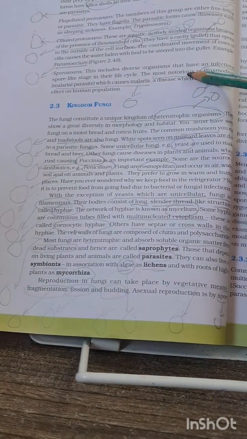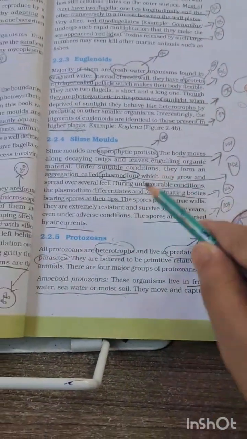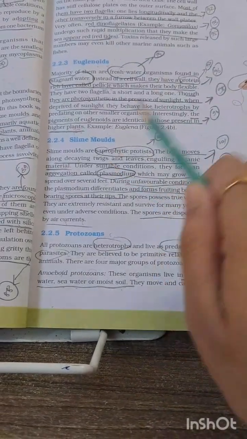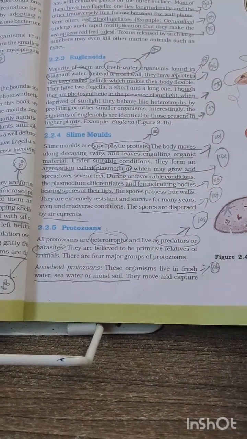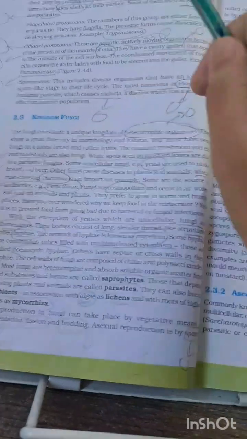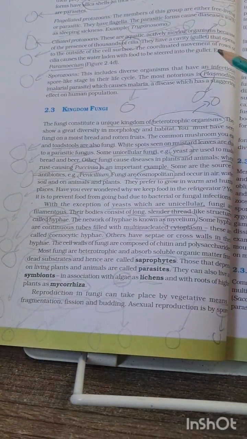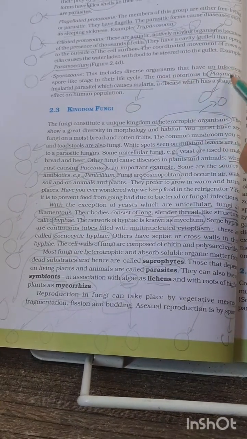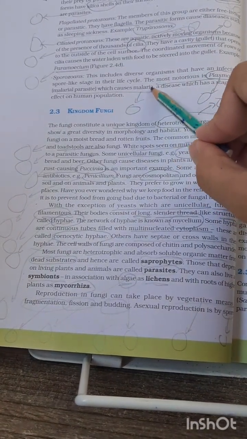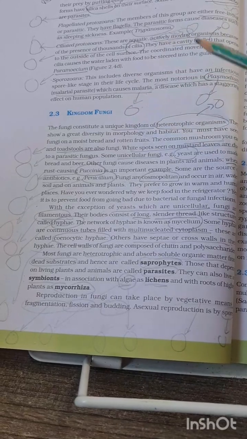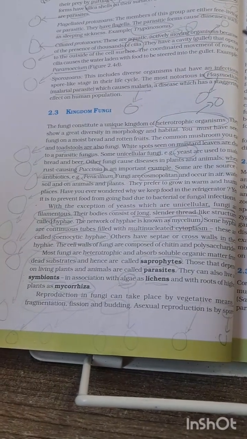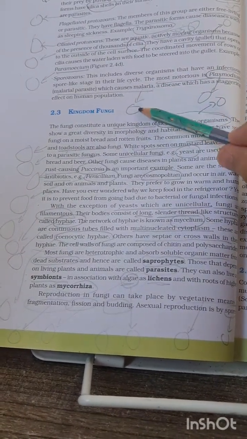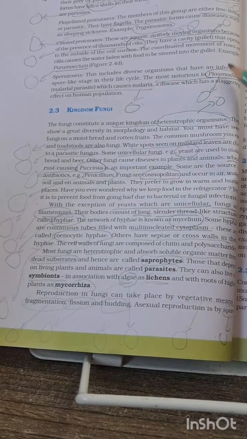Sporozoans, example is Plasmodium. Do not confuse it with the plasmodium you got in slime molds. They form a plasmodium, this is a structure. This plasmodium is a structure, and this Plasmodium is an organism. So you should not confuse between these. Plasmodium is the malarial parasite. This pet question might ask which causes malaria. This is Plasmodium. You will get this in class 12 also, but you have to remember for the time being that malaria is caused by Plasmodium.